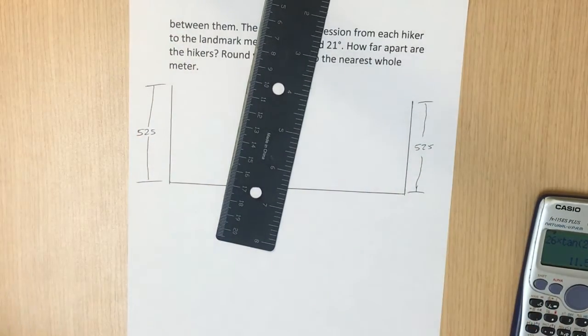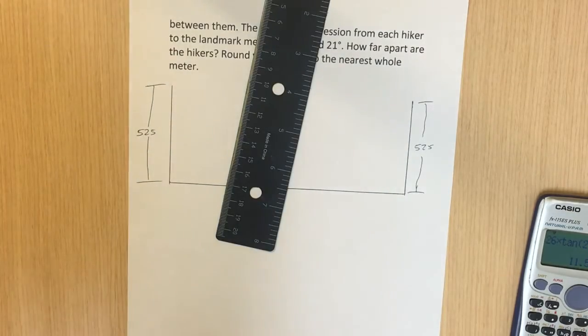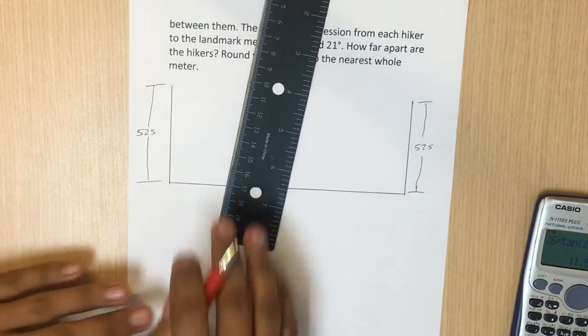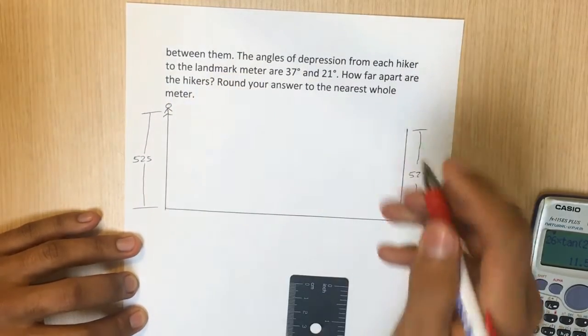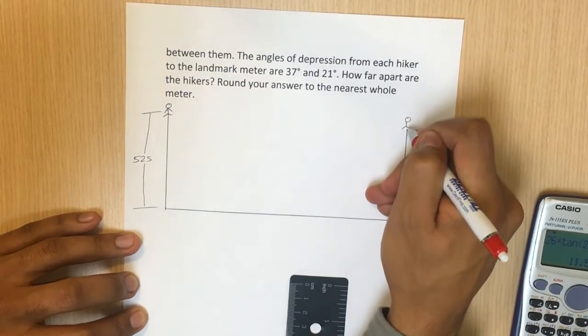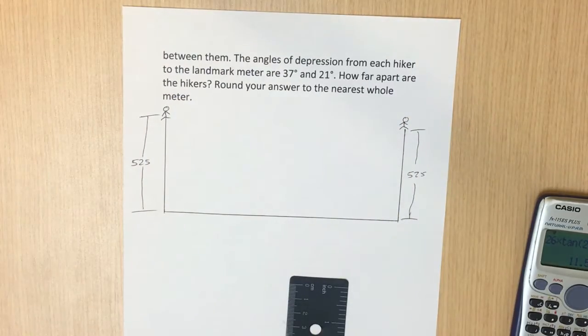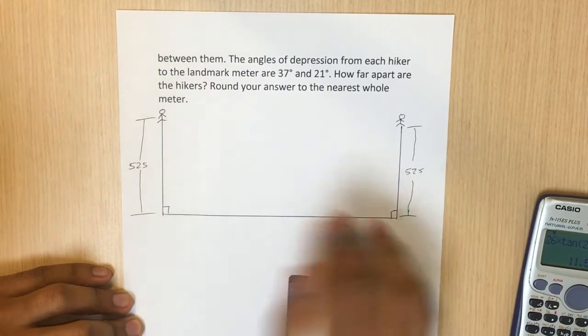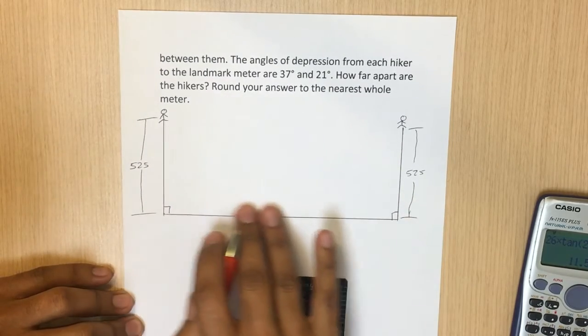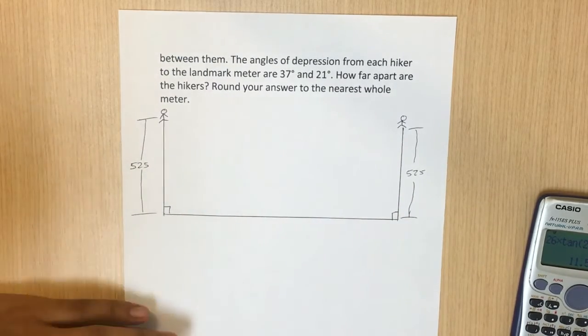Okay, so what we have now is that both are going to be standing here, and they are both looking at some landmark here in the canyon, all right, on the floor of the canyon.